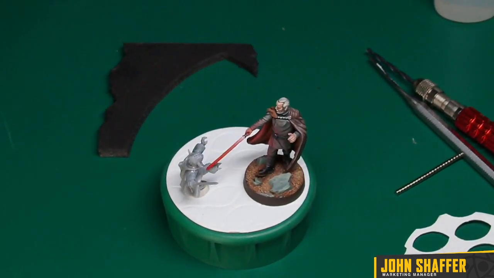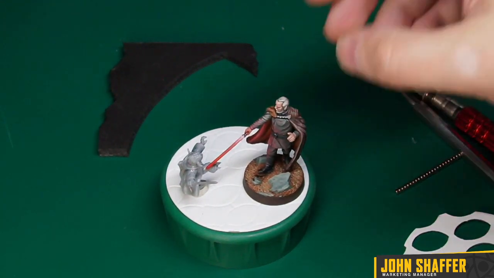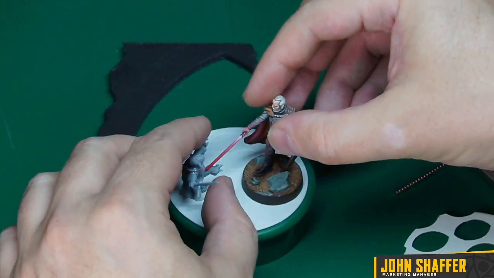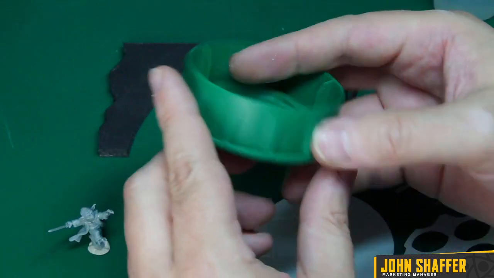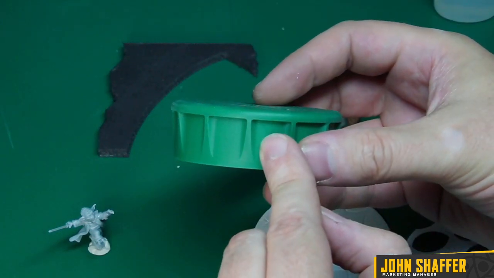Okay, so this is kind of where I have started with this project. I've got Dooku and Yoda. Obviously, there's quite a size discrepancy here. And what I've done here is I have taken a lid from a juice bottle, which I thought had a really cool kind of side texture here on the side of it.